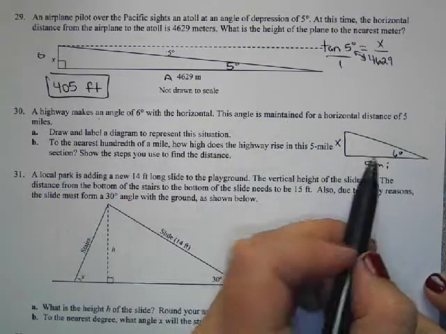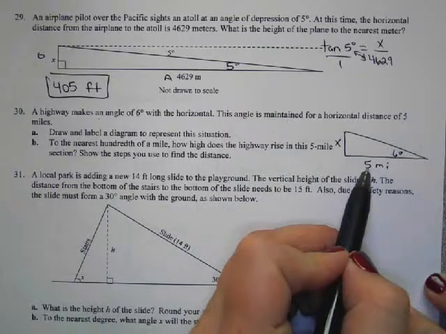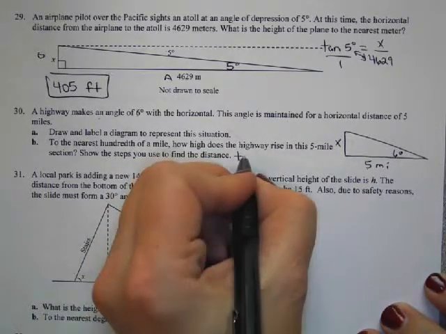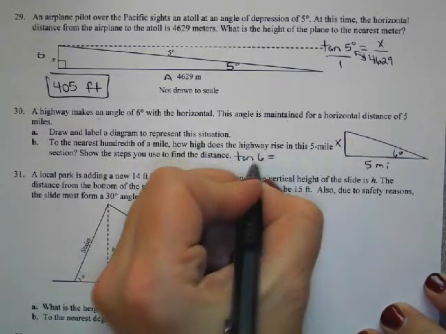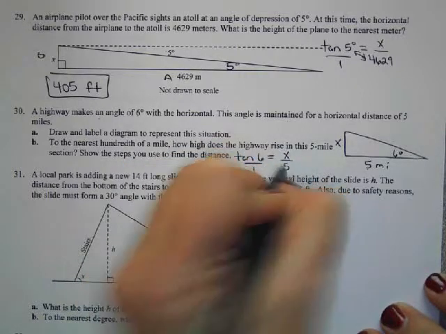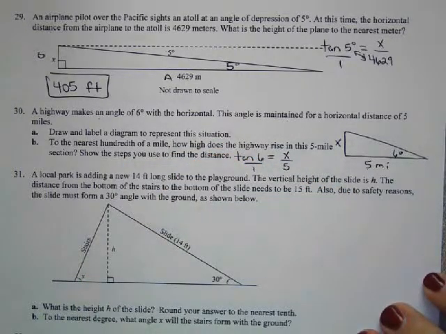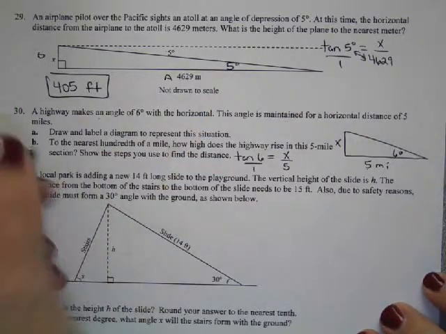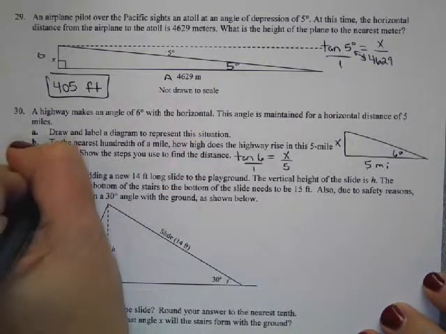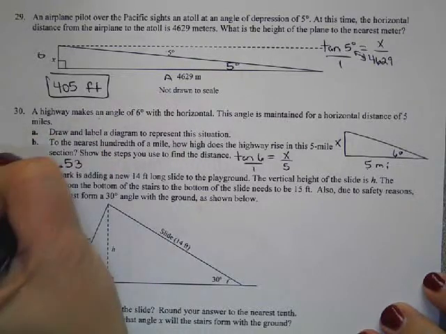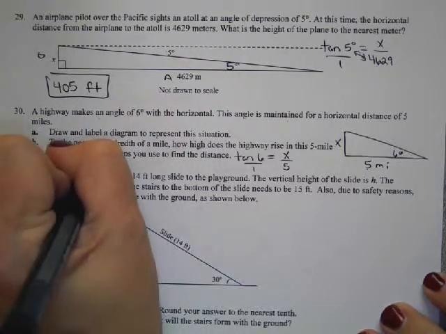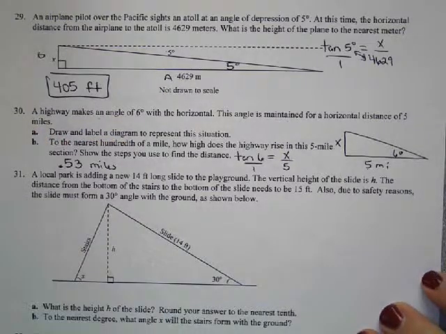So I have opposite and adjacent. So this is tangent of 6 equals x over 5. So just do 5 times tangent of 6 degrees, and you get about 0.53 miles. So it goes up about a half a mile within that time.